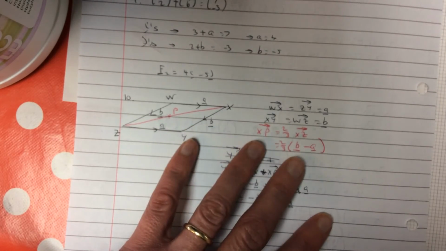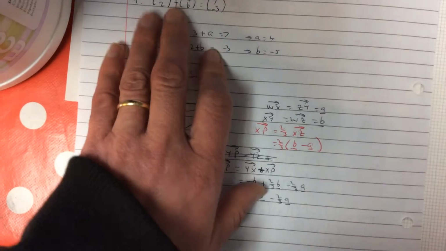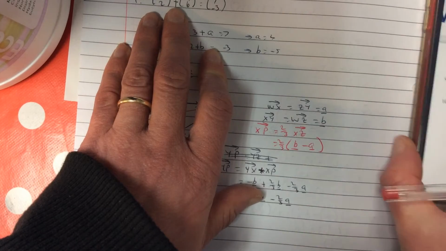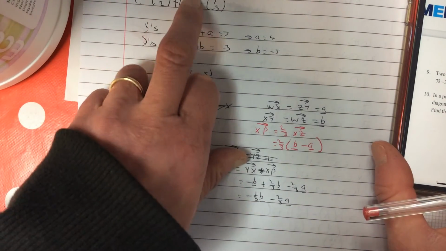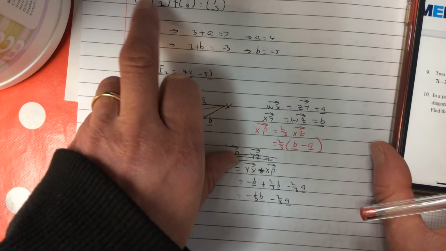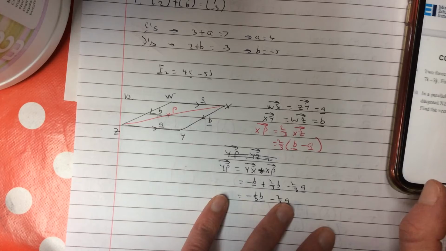Question 9. Two forces F1 and F2, the resultant. That means if you add them together. Right, okay, ready to go. So there's your first one, I'll do it as a column. There's your second one, equals that. So 3 add A equals 7. 2 add B equals minus 3. And just work out your A and your B.